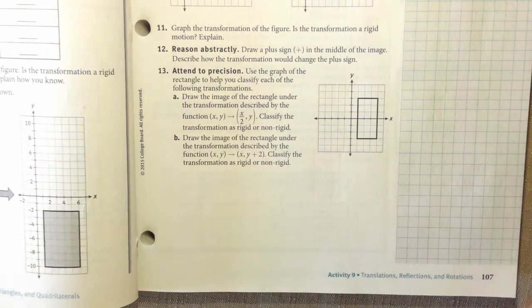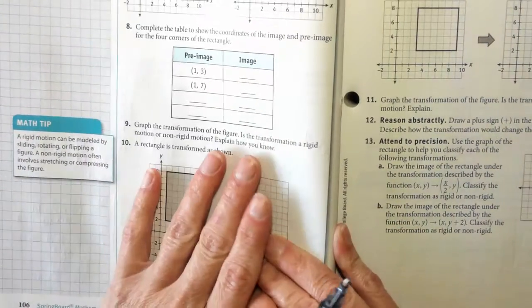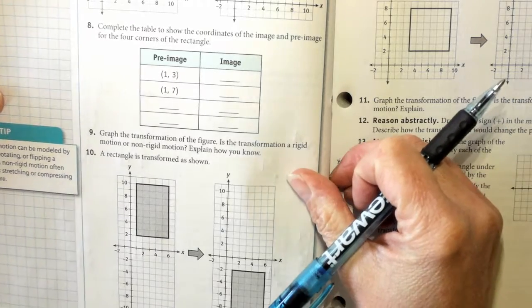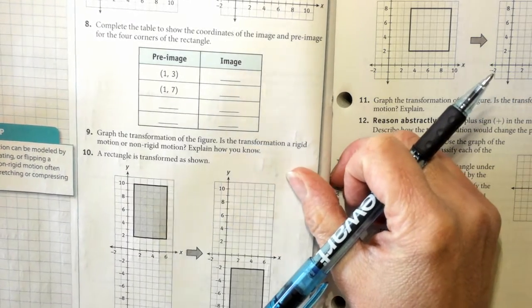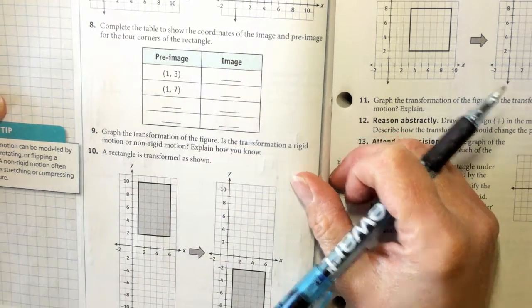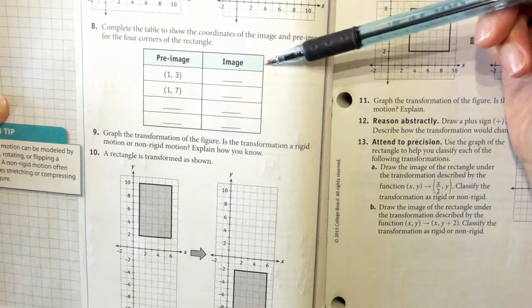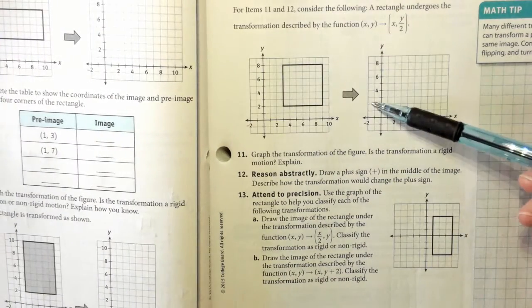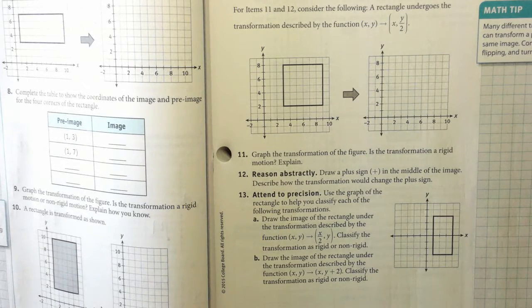So I'm hoping very much that this is making some really good sense to you. Didn't realize this video was already pushing 20 minutes. So your task is to take a look at problems 8 and 9 and 10 and 11, and I think you guys got this.